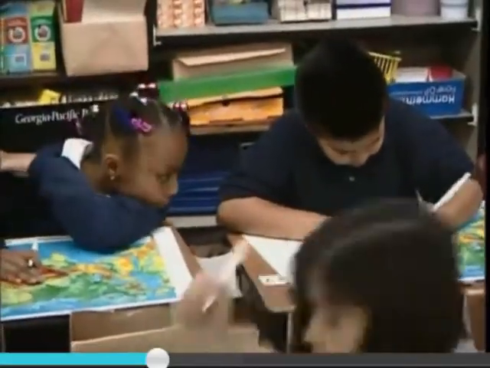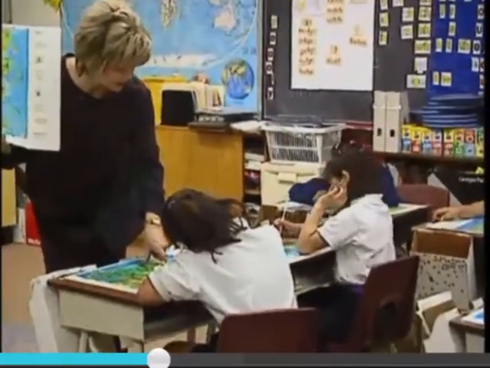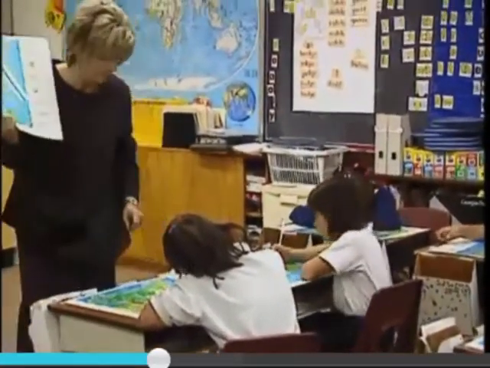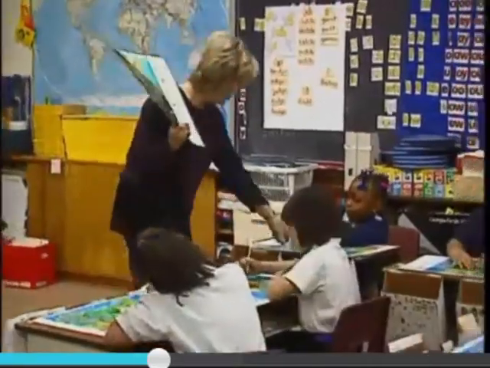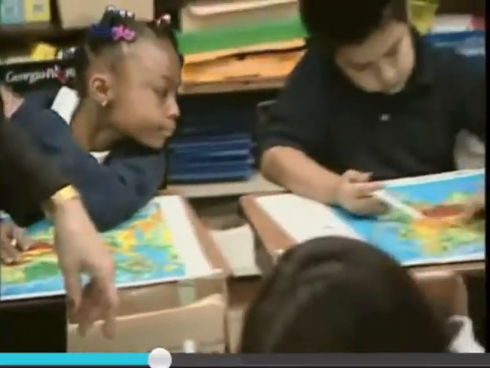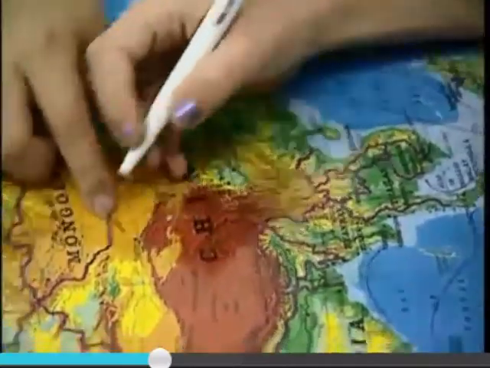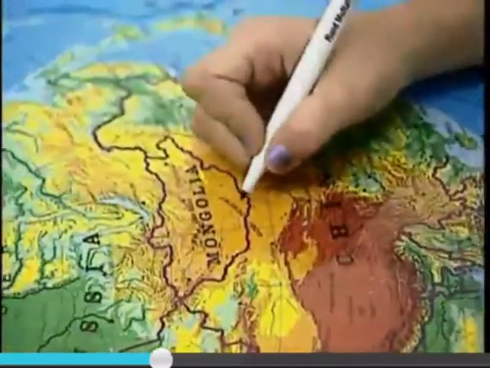And the Gobi Desert is in Mongolia, Nikki, but we're talking about China, so where are you going to put your G's? Right on China. Good job. We want kids to be able to use sources that a geographer uses, materials that a geographer would use, maps, atlases, and be able to use those sources and find meaning in them.